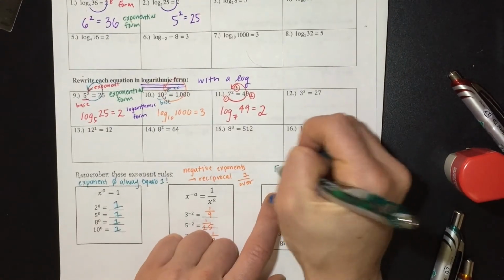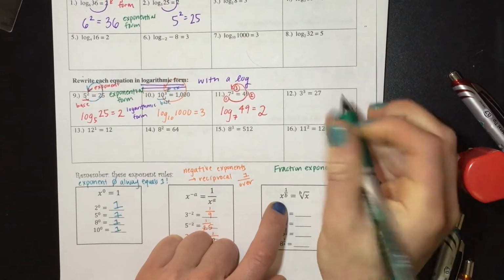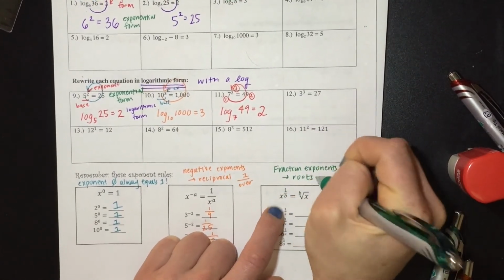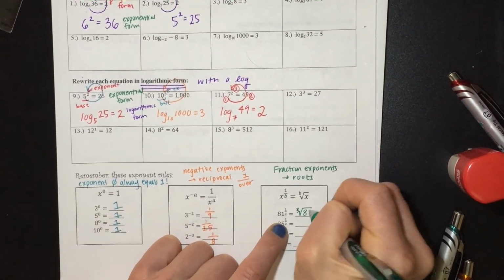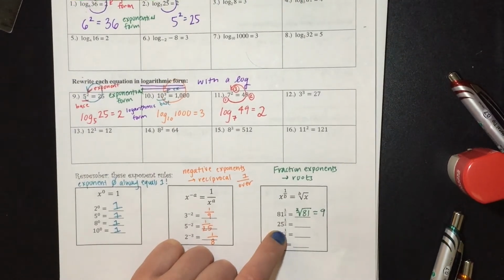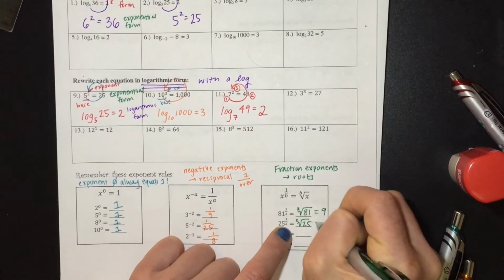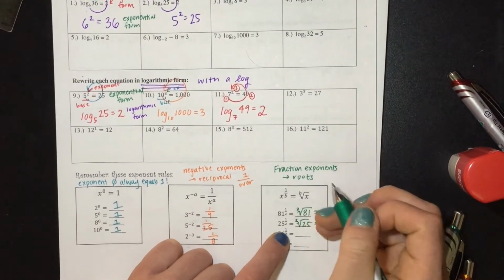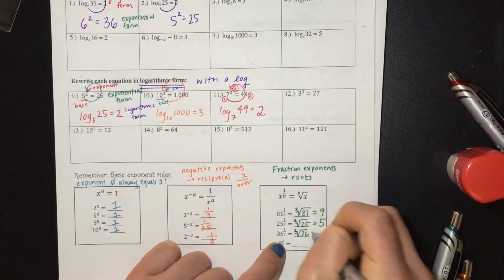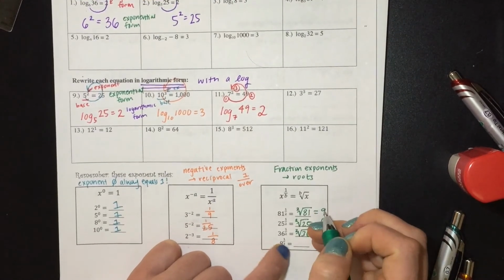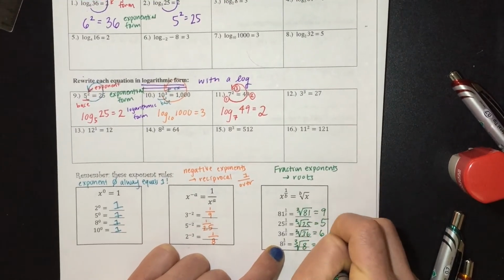Finally, fraction exponents become the roots. So 81 to the 1/2 is the square root of 81, which is 9. 25 to the 1/2 is the square root of 25, which is 5. 36 to the 1/2 is the square root of 36, which is 6. Cube root, or rather 8 to the 1/3 is the cube root of 8, which is equal to 2.